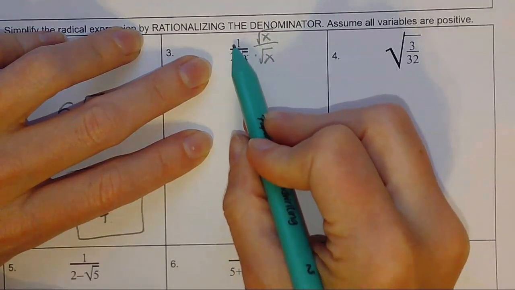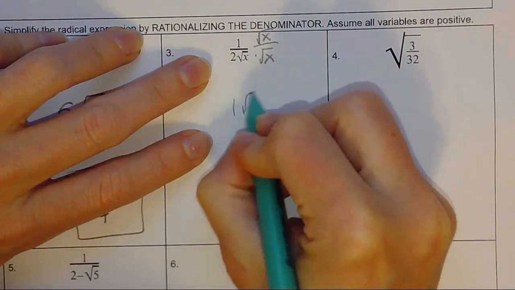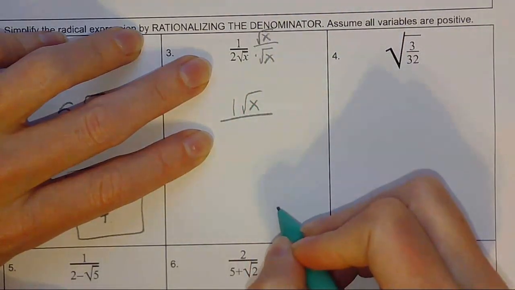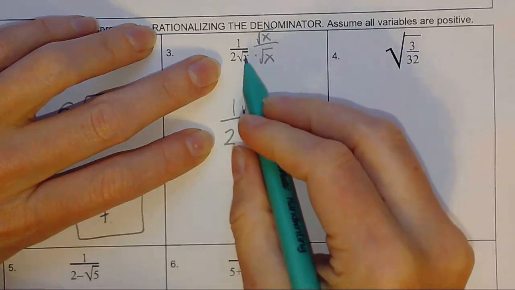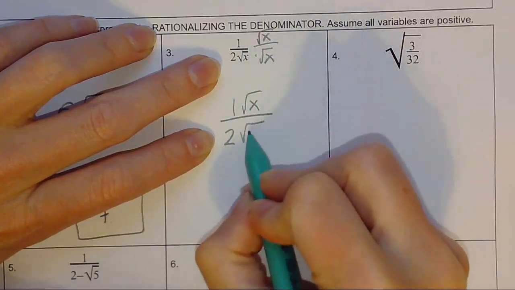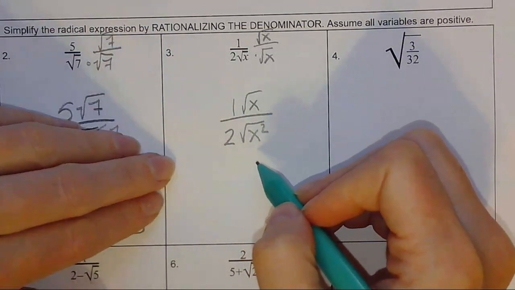All right, so again, multiply straight across. On top, 1 times root x is just 1 root x, and you don't need to write the 1. On the bottom, outside is 2. Inside, x times x is x squared. Again, you could skip this step if you wanted to. I'm just going to show it to you anyway.